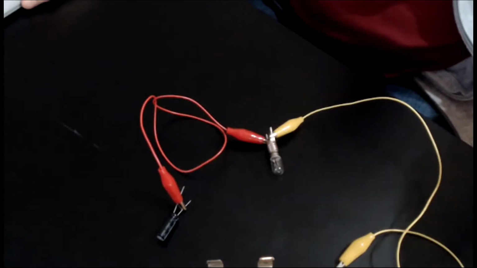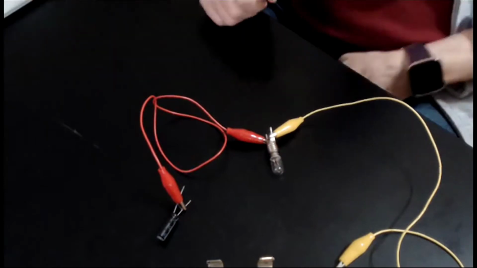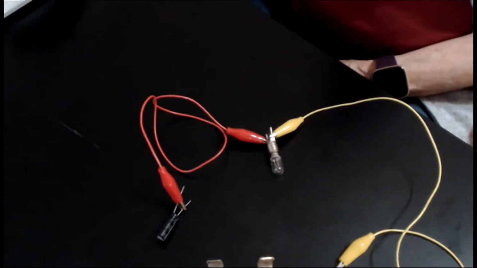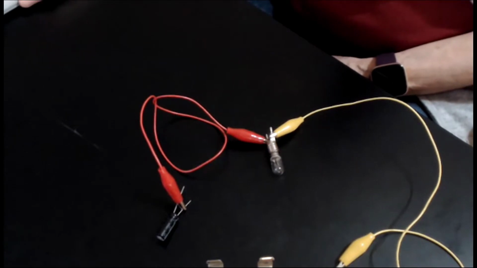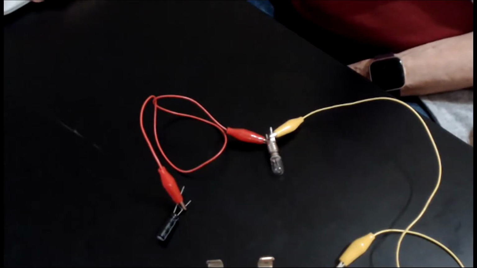One, the light bulb is going to light, and two, the light bulb is not going to light. All right. You are very evenly divided on this. 51-49, essentially 50-50, you say it will light and it won't light. So let's see what happens.